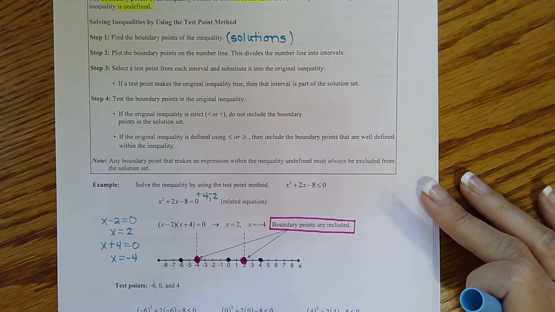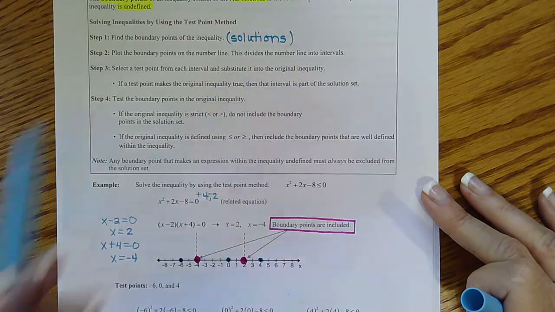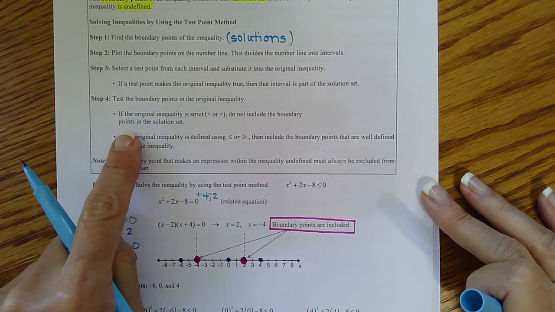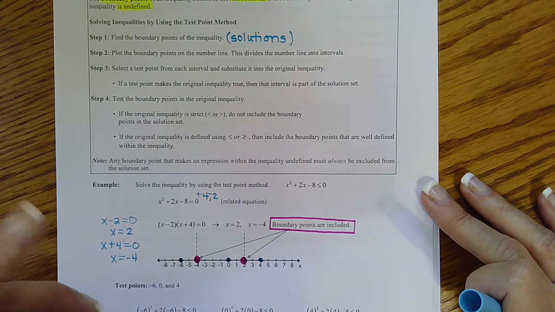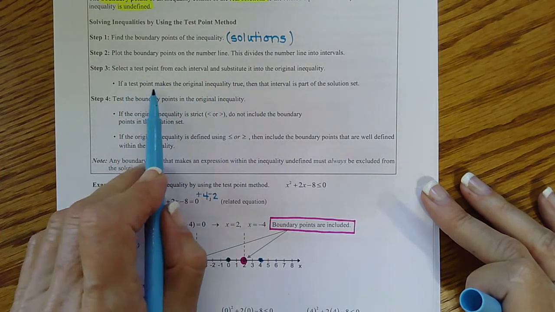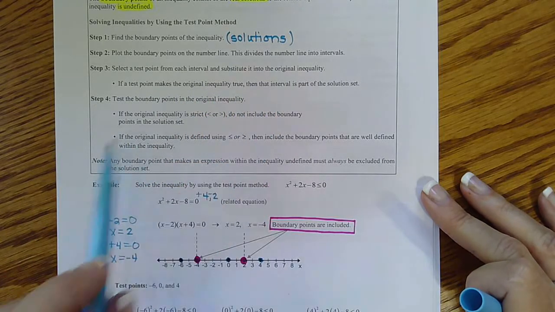If the test point makes the original inequality true, then that's part of the solution set. If it doesn't make it true, then it's not part of the solution set. So select a test point, and if a test point makes the inequality true, then that's part of the solution.